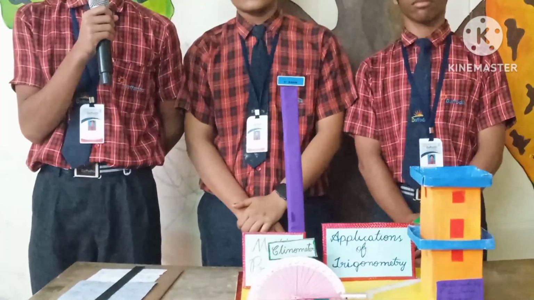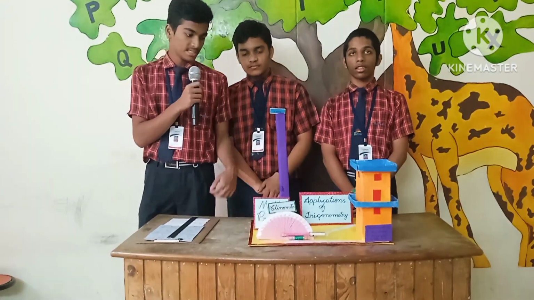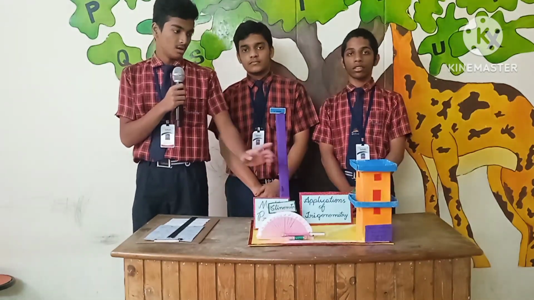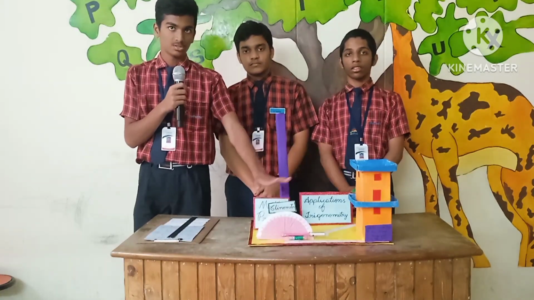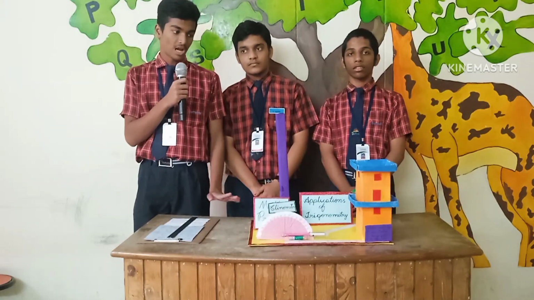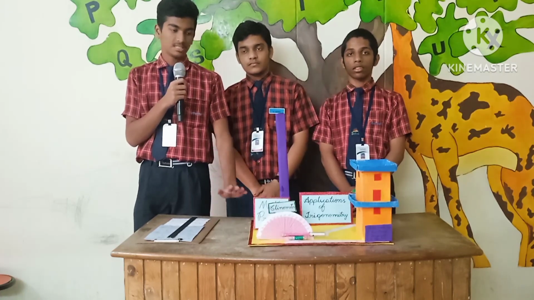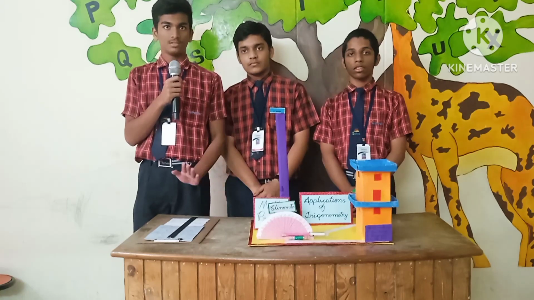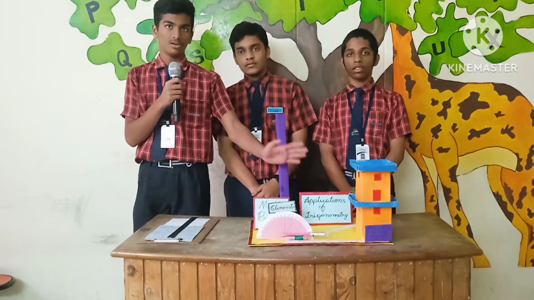We need to use only tan theta because we know the adjacent side. Base is equal to 25 centimeters, that is the adjacent. Opposite we need to find. The angle of elevation is 45 degrees. Tan 45 we know is 1. Tan 45 is equal to opposite by adjacent. So the height of the building is equal to 25.